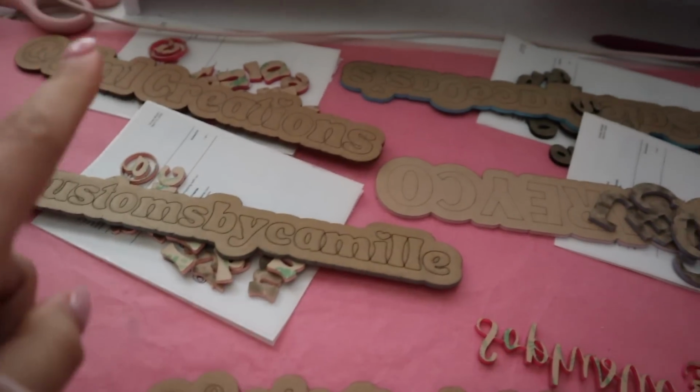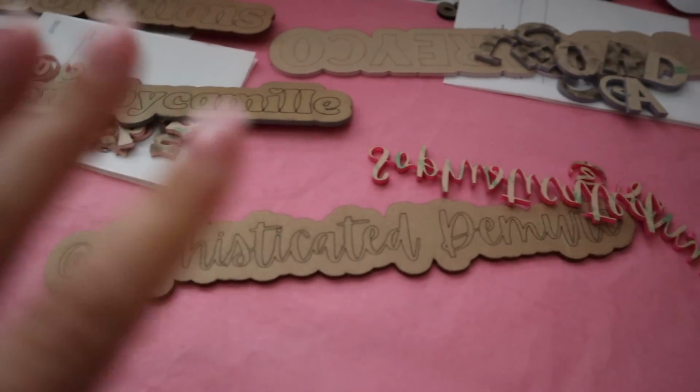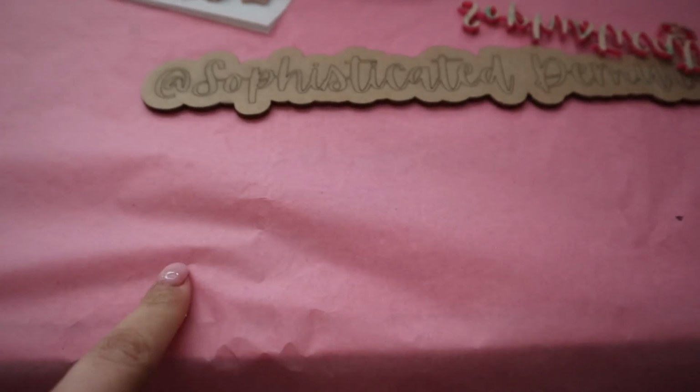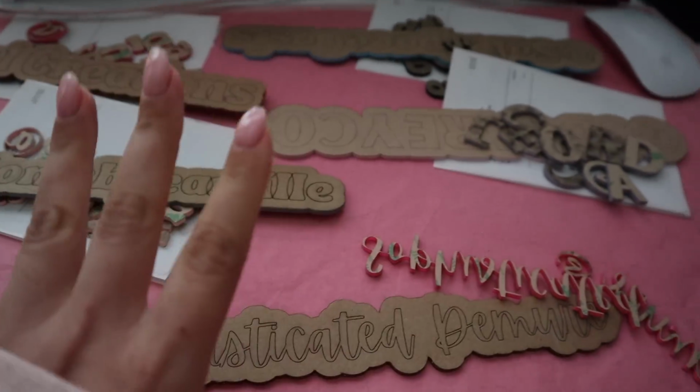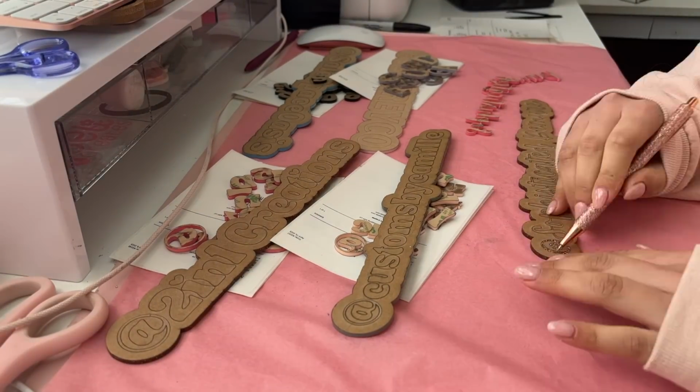Right now I have a bunch of acrylic watermark signs to assemble, so that's what we're going to be doing. I have this tissue paper covering my desk mat because it is disgusting and I don't want you guys to see that. So you're welcome. Let's get started.